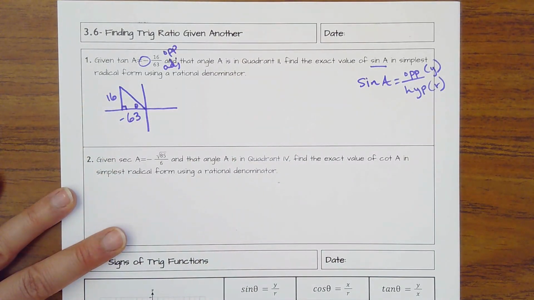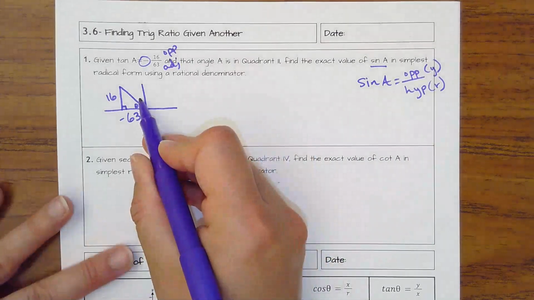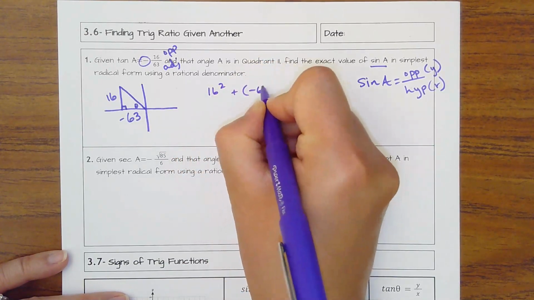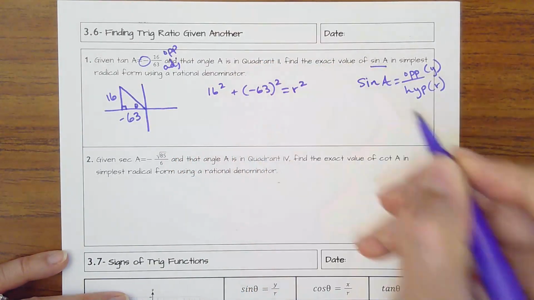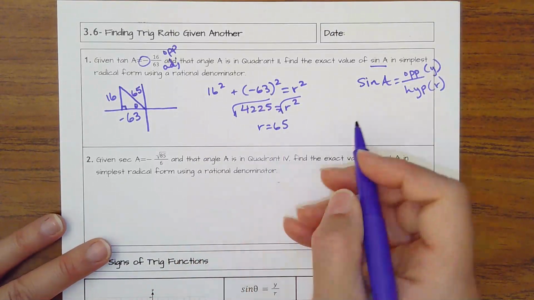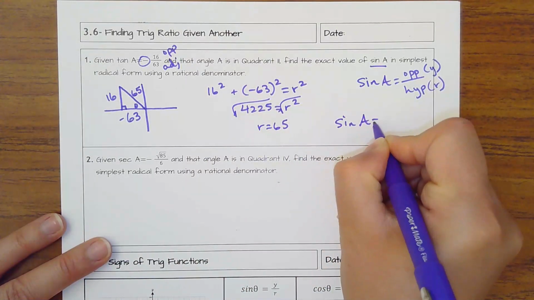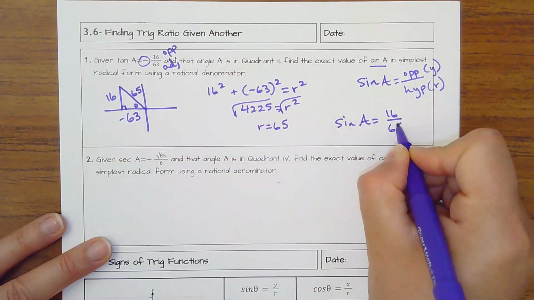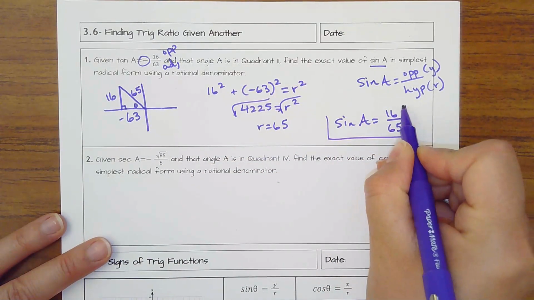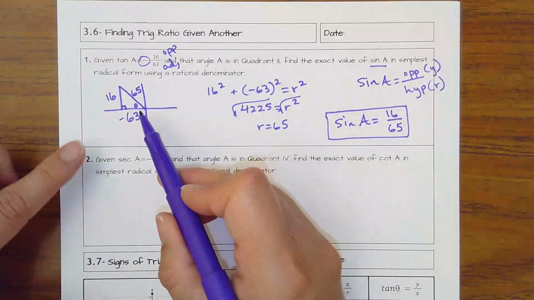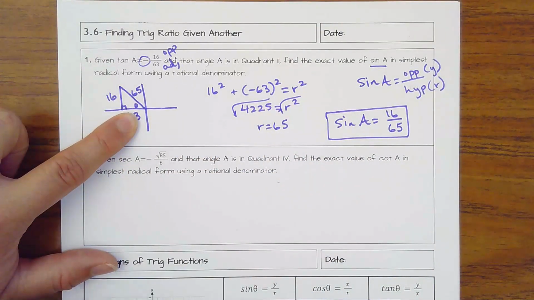The negative, you've got to figure out which number it goes with. It couldn't go with both. And so now what I'm doing is finding the radius or the hypotenuse with the Pythagorean theorem. Go ahead and solve that on your own, and you should get that it is 65. So then sine of A is going to be opposite, which is 16 over 65. The nice thing about seeing this is since I used 16 and 65, see how they're both positive? That tells me that my final fraction should be positive.